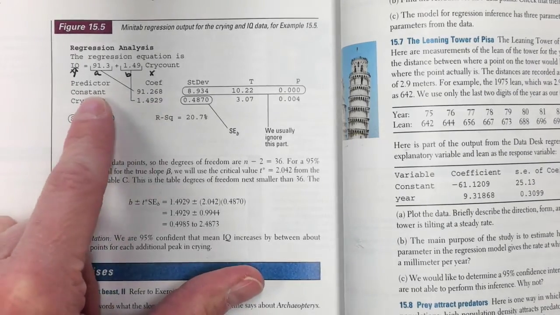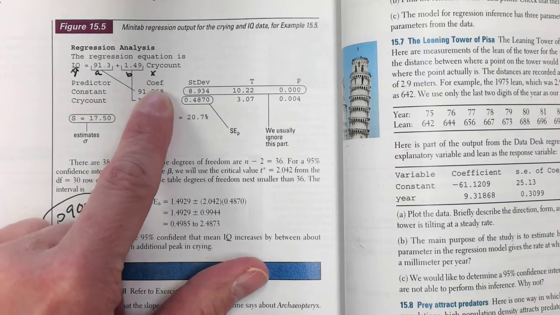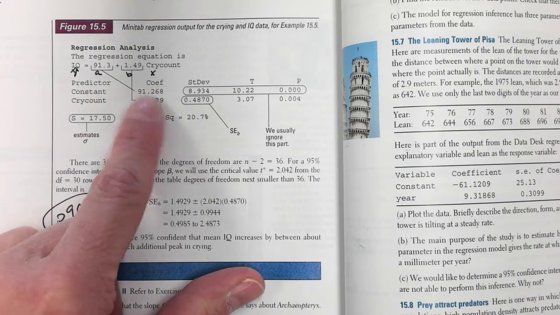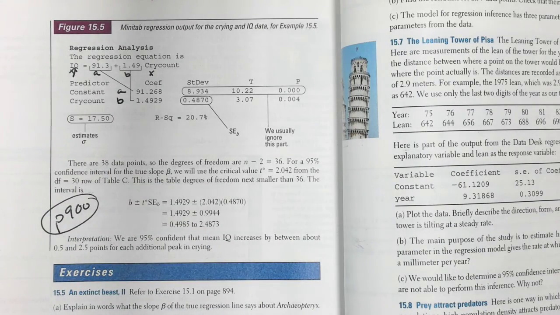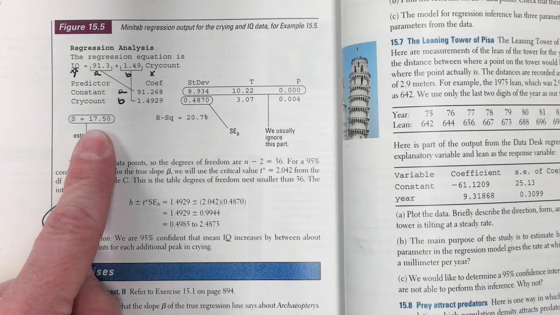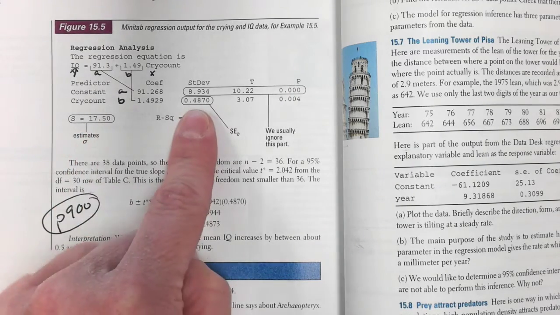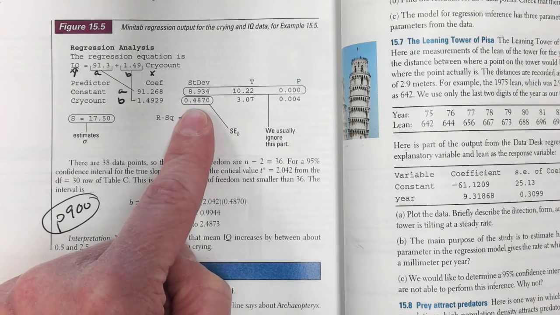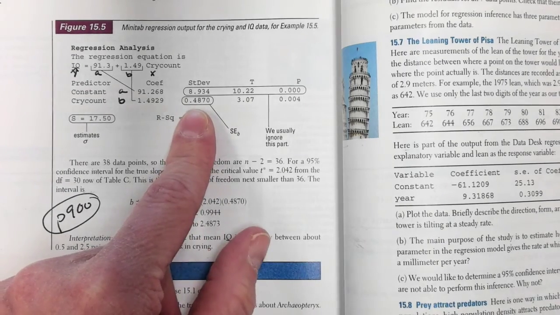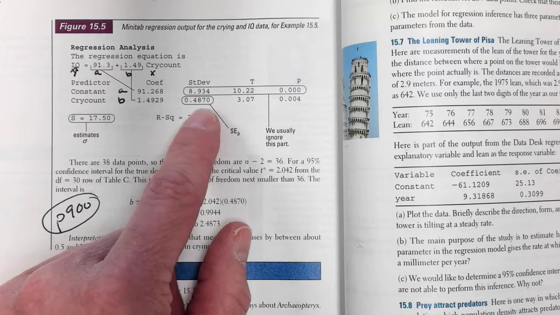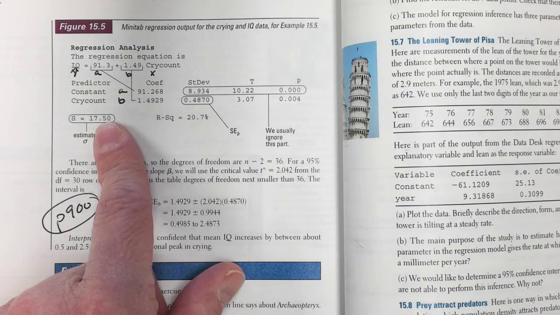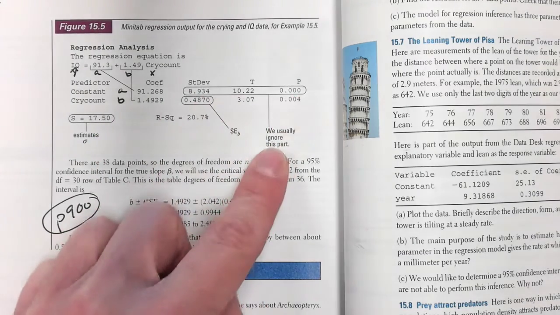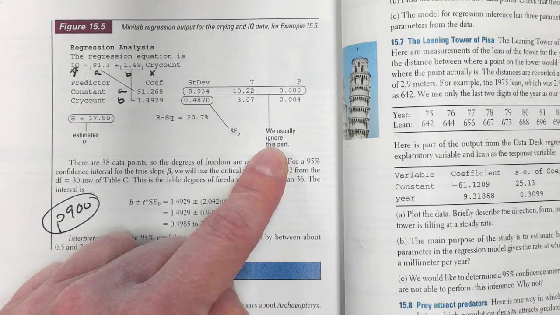Also, when you guys look at the table, the coefficients, these are your a and your b. The constant is always a. When it gives you the context word, it's b. Here's S, that estimates sigma. We just walked through that. Here's your standard error of b. That's been in the formula for significance tests and confidence intervals. So that's the standard error of the slope. This is the standard error of the line. That's something different. I love how they circle this. We ignore this part. Truly, we don't care about it.